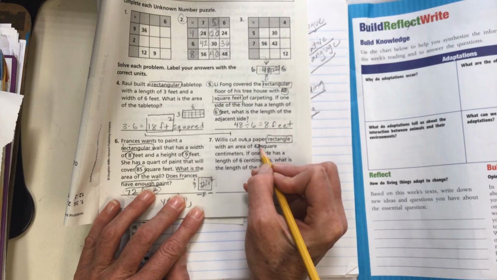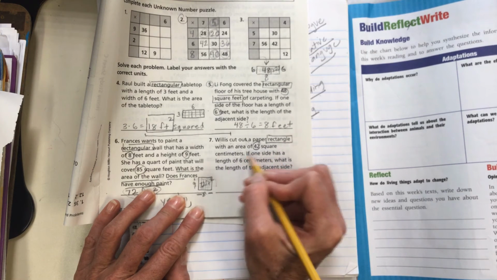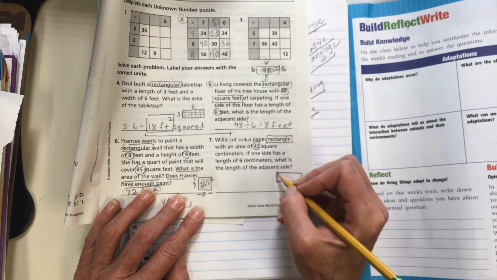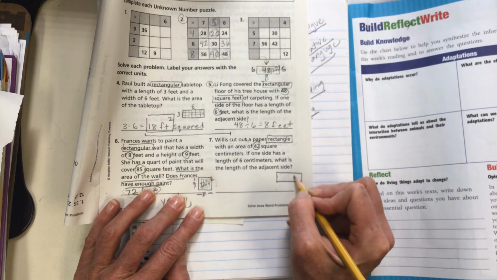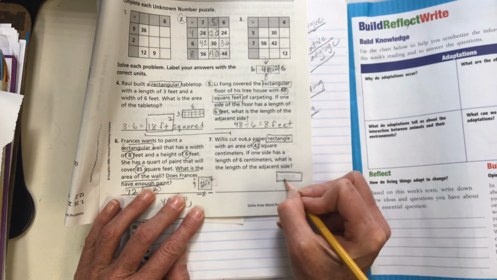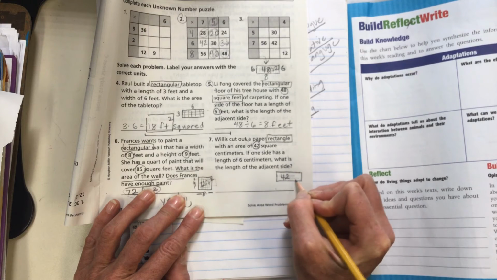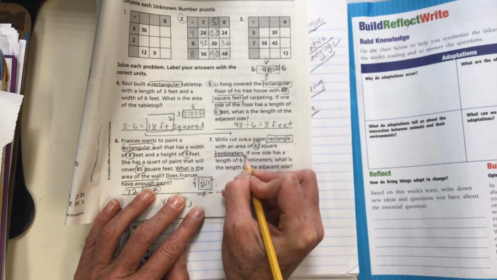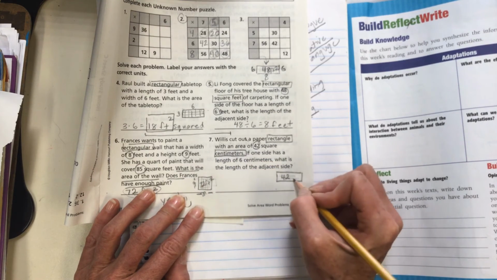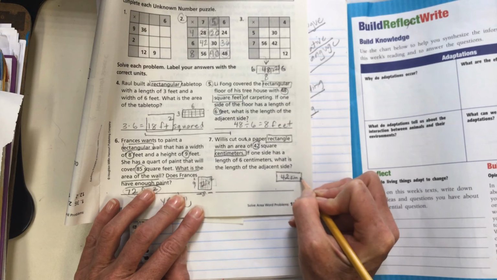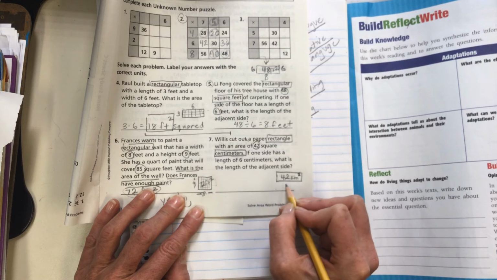It says with an area of 42 square centimeters. So it says the area. That's the area. That's the inside here. Those are all the squares. So I'm going to go ahead and write 42, and then it says centimeters. It's not feet, so I'm going to put centimeters. I'm going to abbreviate. And squares. The little 2 means it's a square.